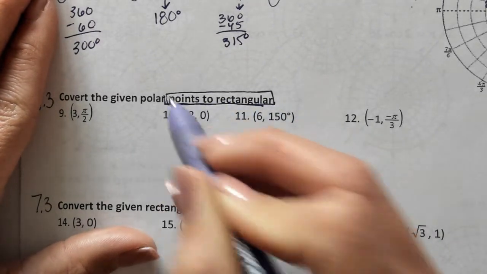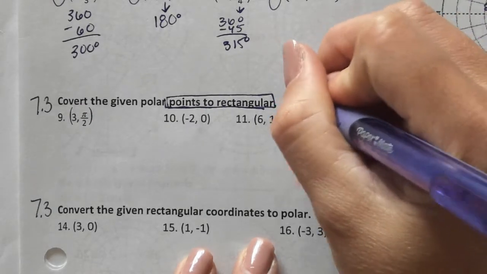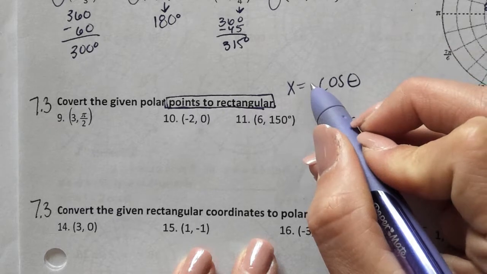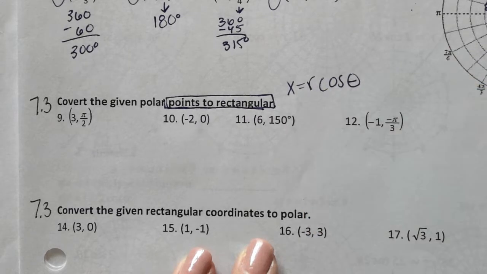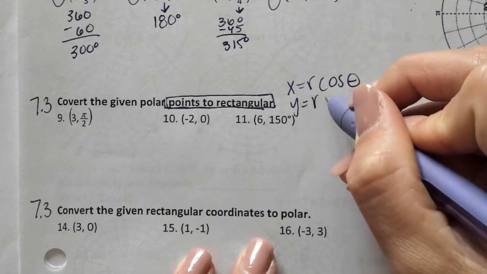Alright, so we know that x is our what value when we're talking about the unit circle? Cosine. So x is going to have something to do with cosine theta. What goes in front here? R. Very good. I'm just thinking of the formula. And y is the same thing as what? Sine. Very good.